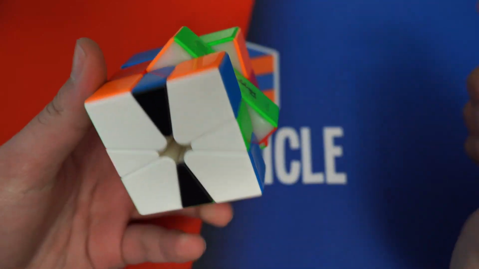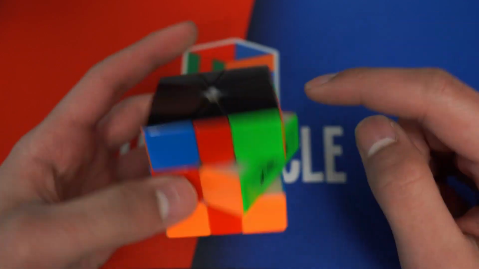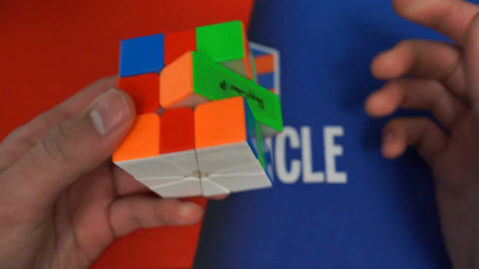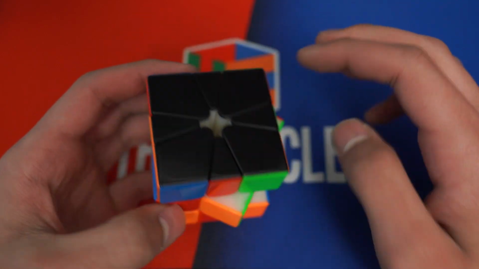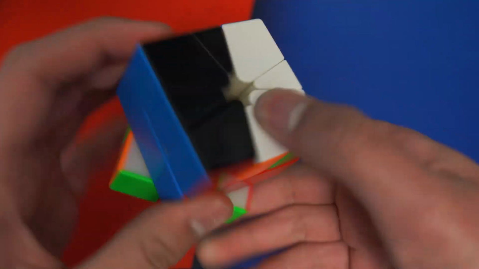So let's say you're solving a square one and you get here and you do EO and then you get here. Now what would you do? So chances are you would probably do two algorithms. The first one would solve the corners and then the second one would solve the edges.